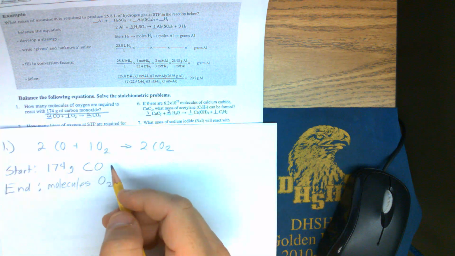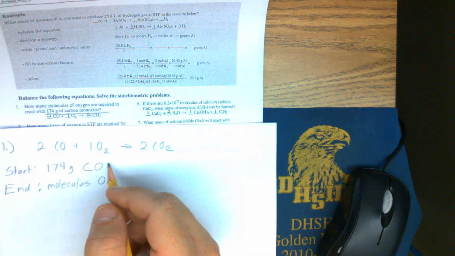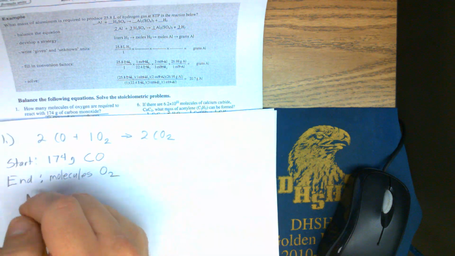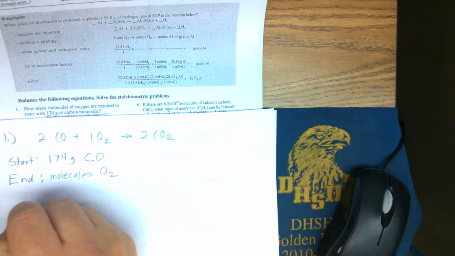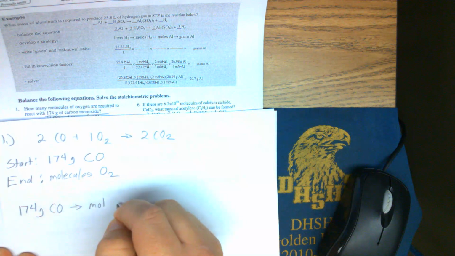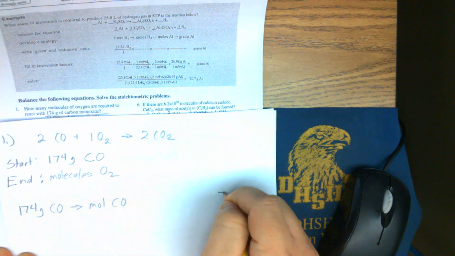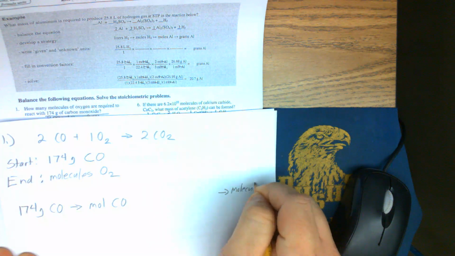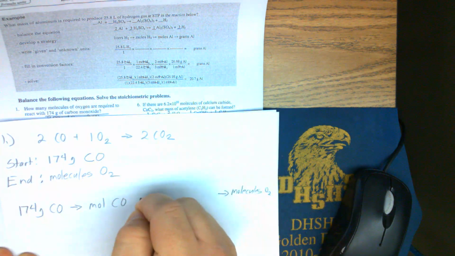What we're going to do is we're always going to convert to moles or from moles. So if we look at our map, we're going to start at grams of CO, and we want to go to moles of CO. And then our end, we want to end in molecules of O2.